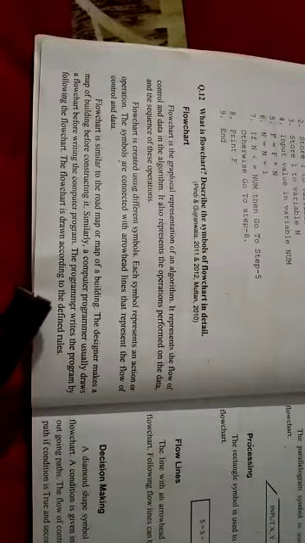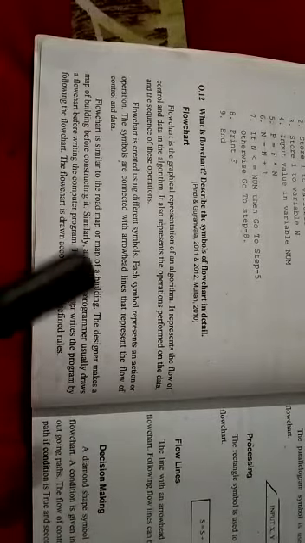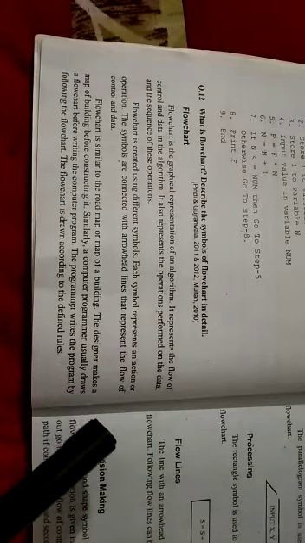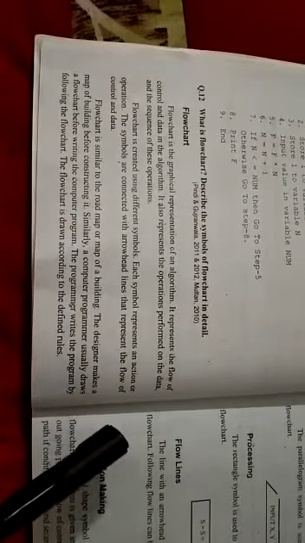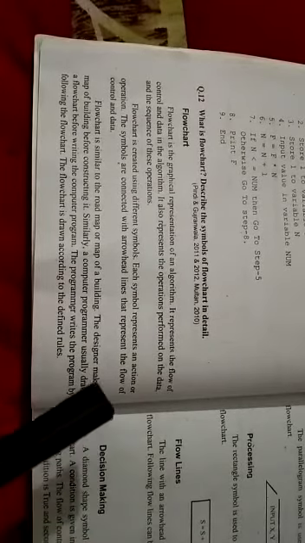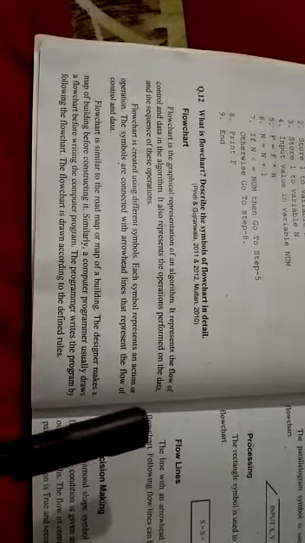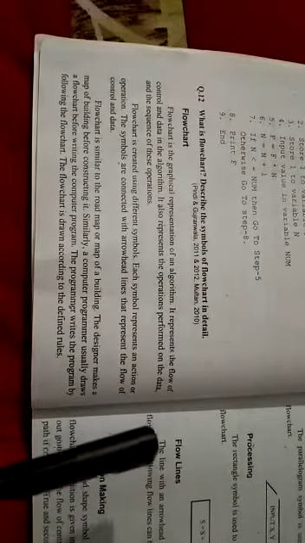What is a flowchart? A flowchart is the graphical representation of an algorithm, and it represents the flow of control and data in the algorithm. According to this algorithm, we draw a flowchart, and it also represents the operations performed on the data and the sequence of these operations. A flowchart is created using different symbols, and each symbol represents an action or operation, and the symbols are connected with arrowheads.